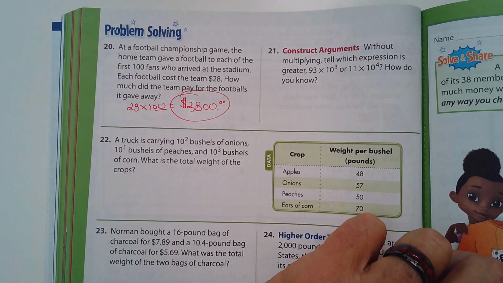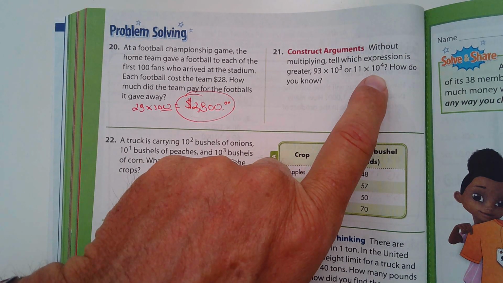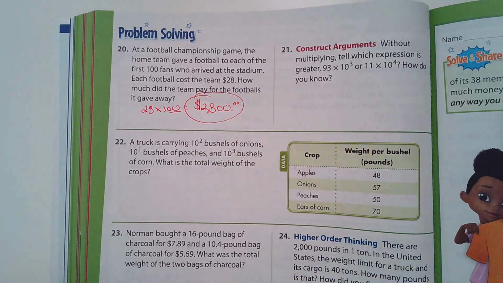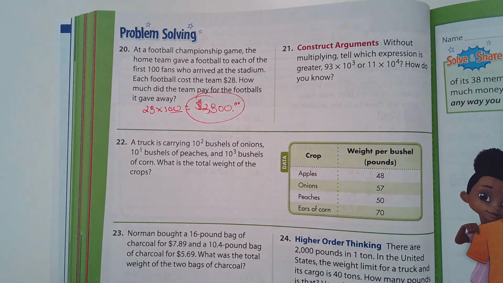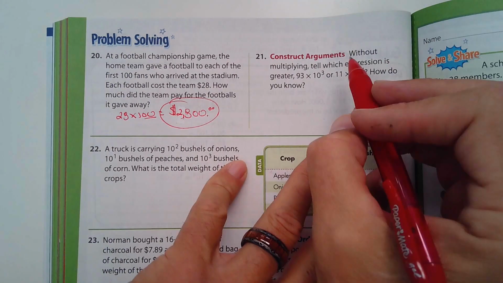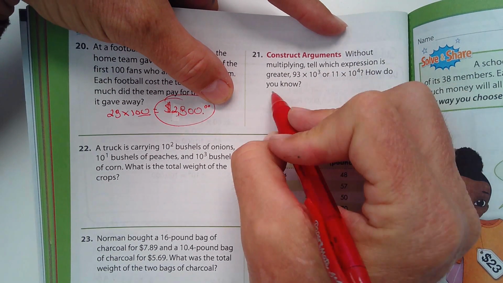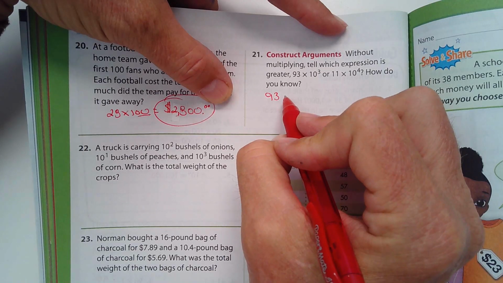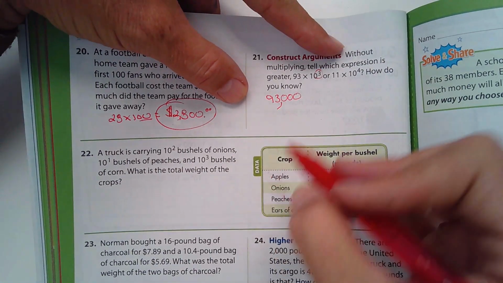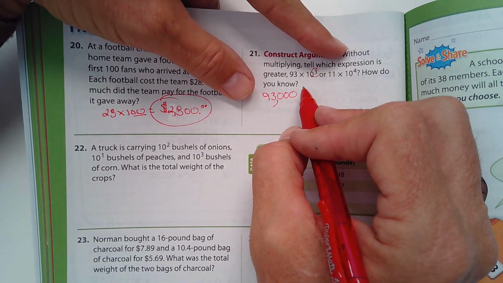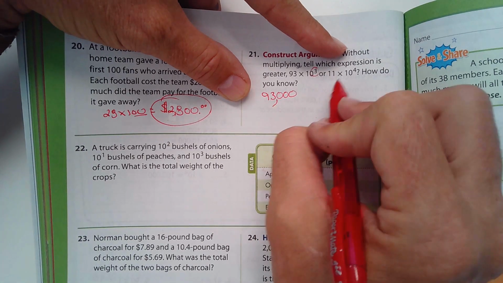21. Without multiplying, tell which expression is greater. 93 times 10 to the third or 11 times 10 to the fourth. How do you know? Oh, that's kind of interesting. Well, without multiplying, I mean, that's silly, because you're going to multiply in your head. So let's just do this. 93 times 10 to the third. How many zeros do I add? 1, 2, 3. Where's the comma go? Right there. I guess that's not really multiplying, but I think it is multiplying, but anyways, so 11 times 10 to the fourth, 11.